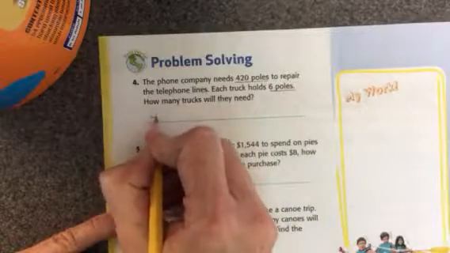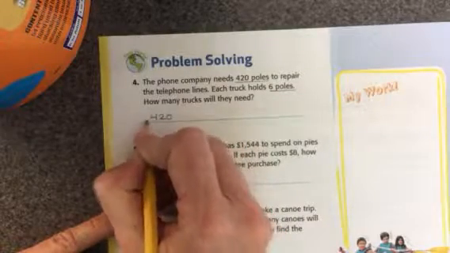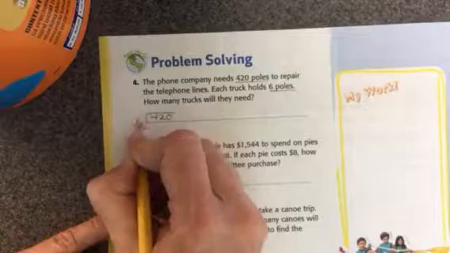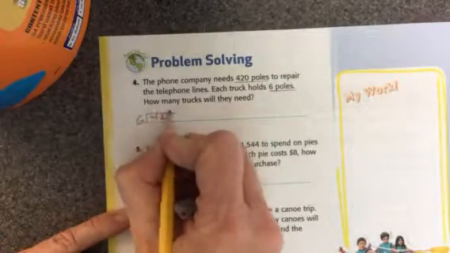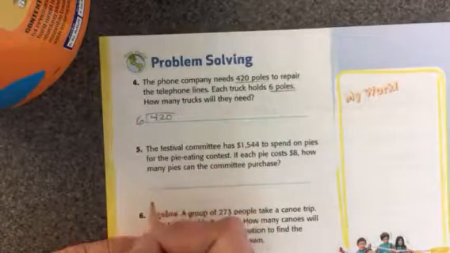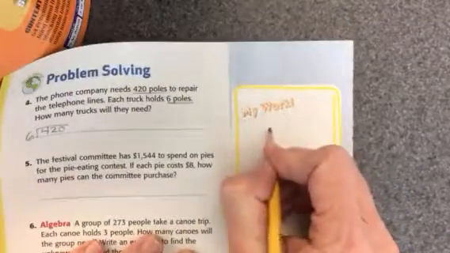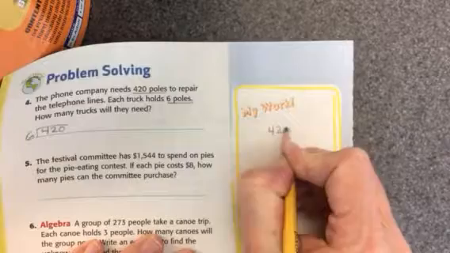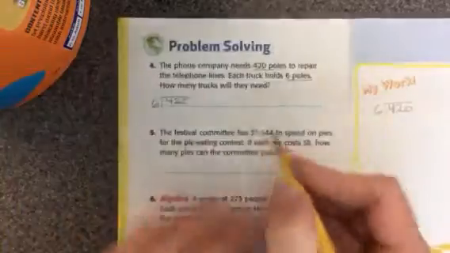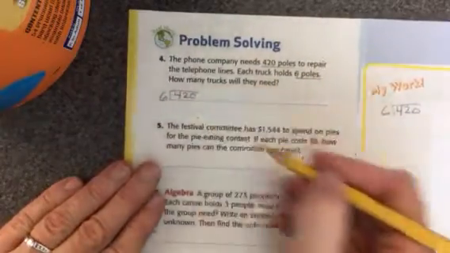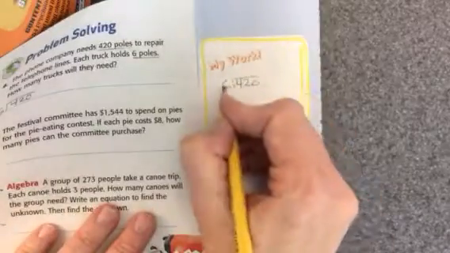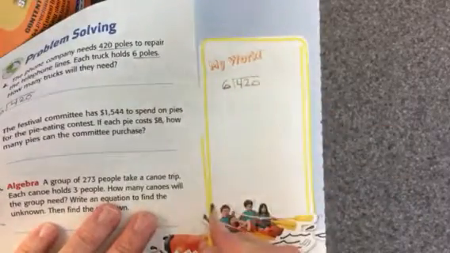So I'm going to write 420 right here, divide by 6, and I'm going to make sure that I have enough room up here to write my answer, my quotient. Okay, or it may even work better to write it over here because you might run out of room. Okay, and I need to be able to read it. So this is probably a better place to work it out.